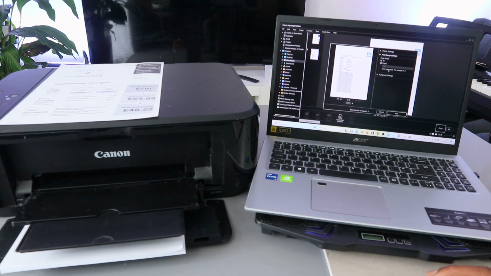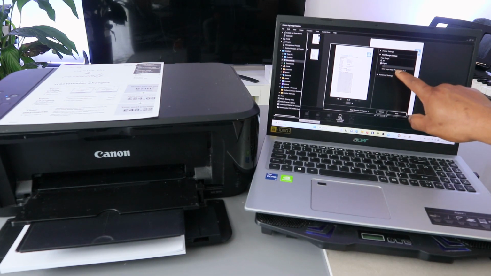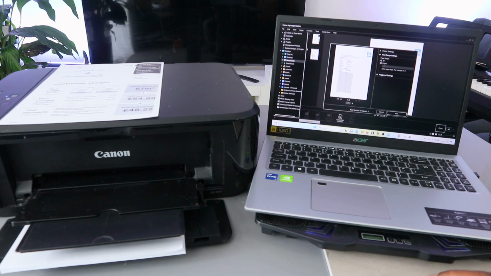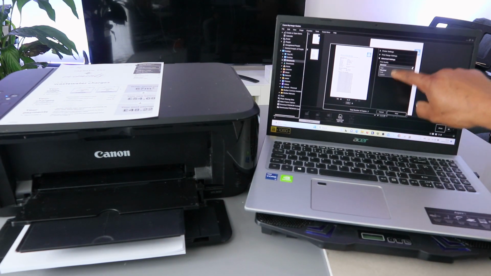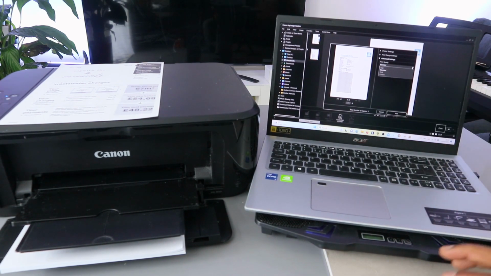It gives you the option to select all, or a particular page, 1 to 2 or page 1 only. After that, select advanced settings. Advanced settings is for you to select print quality. It gives you the option to select high, standard, draft and custom. We want to have it in standard.